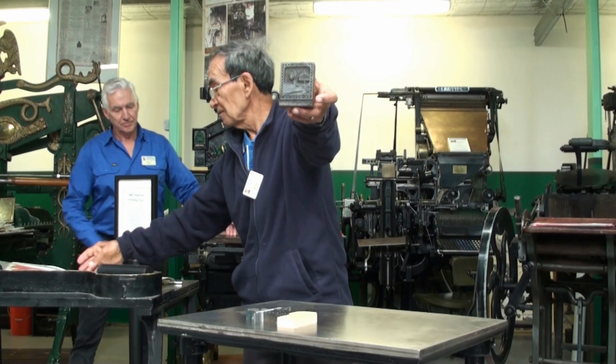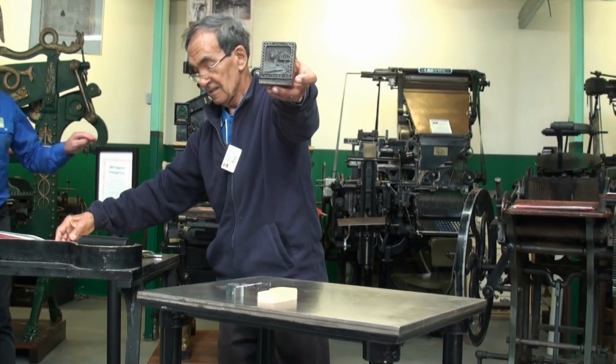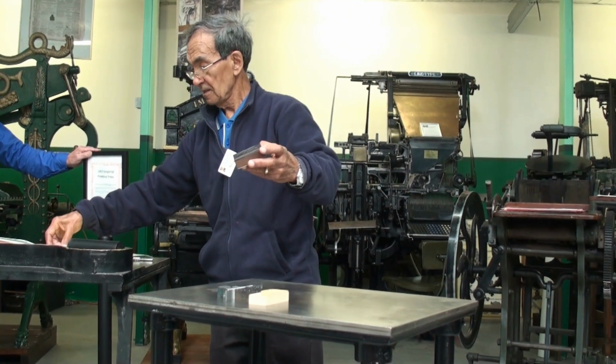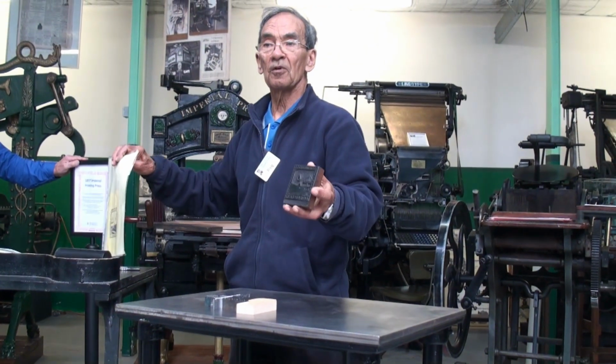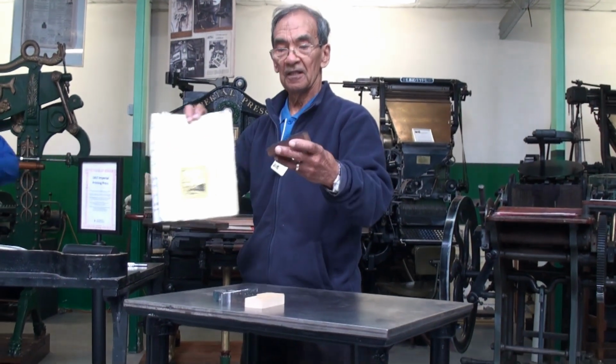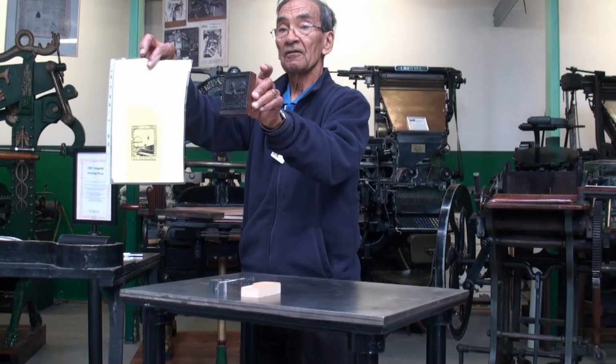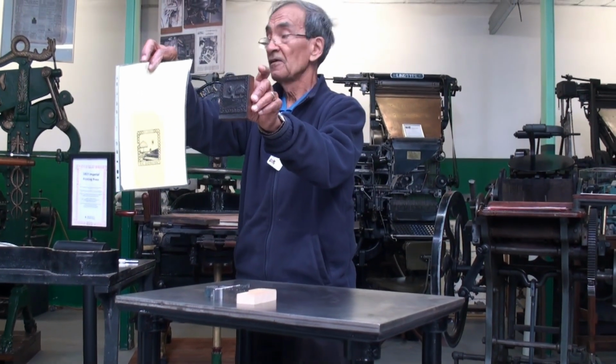What type? Lino cutting. What's that? What's the material? Lino. The lino, in schools, one was to learn how to do that. Take a print of that. There's a print of that.